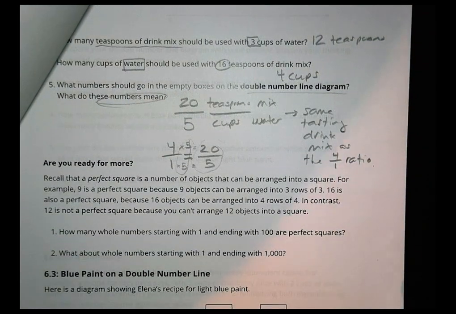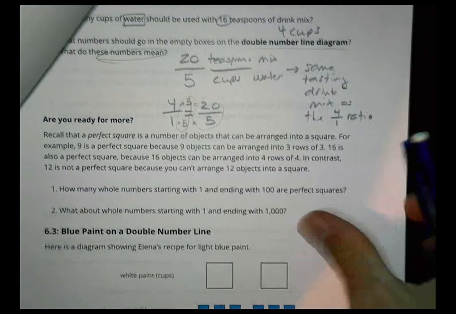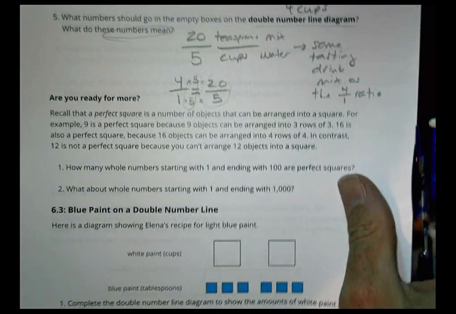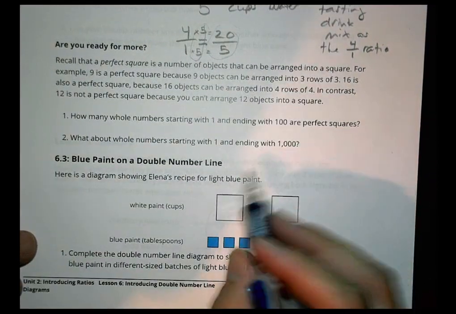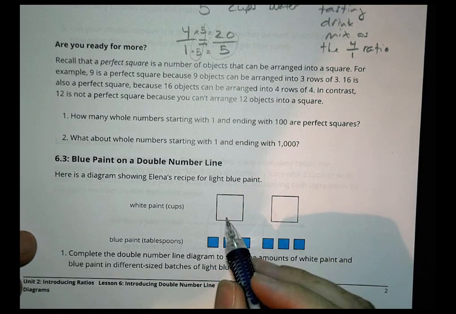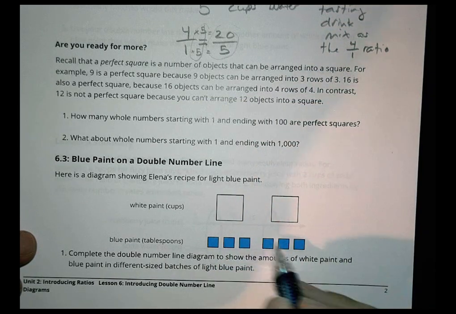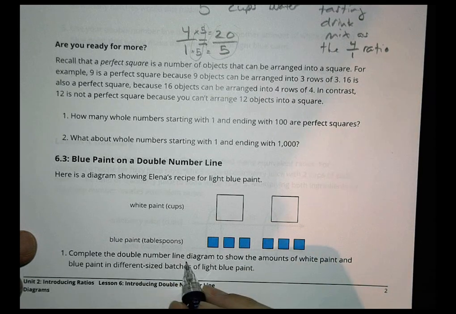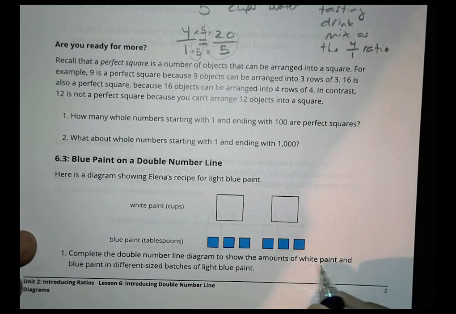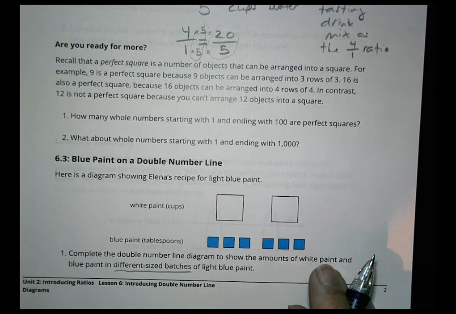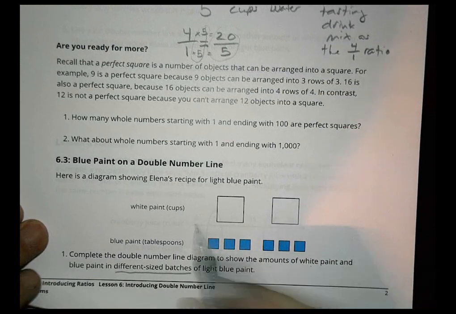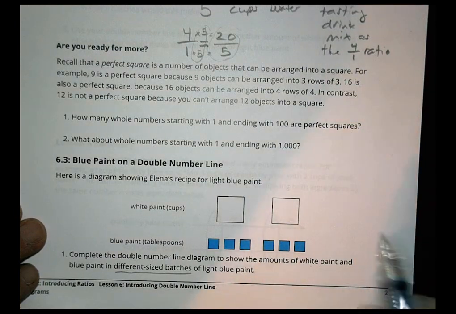All right, let's take a look at activity 6.3. Here's a diagram showing Elena's recipe for light blue paint. We have white paint and we have blue paint. We have cups and tablespoons. It says complete the double number line diagram to show the amounts of white paint and blue paint in different size batches of light blue paint. So we're going to make a double number line pattern here using the information that I have been provided with right there. Okay, so I'm going to make it on the next page.